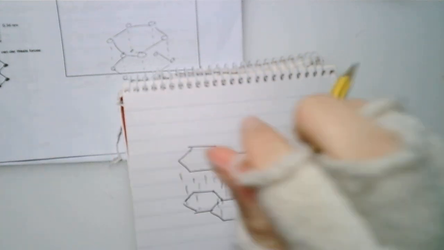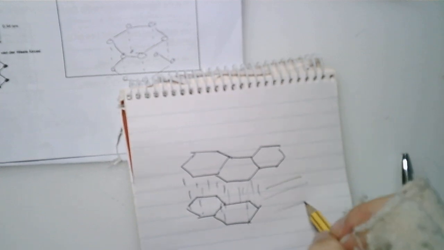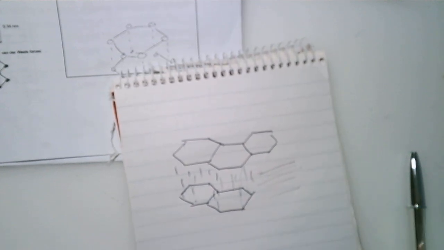Graphite and pencils, you do that. That's just the layers of pencil. That's the layer of graphite in the pencil sliding over the other one, which means it's very soft.